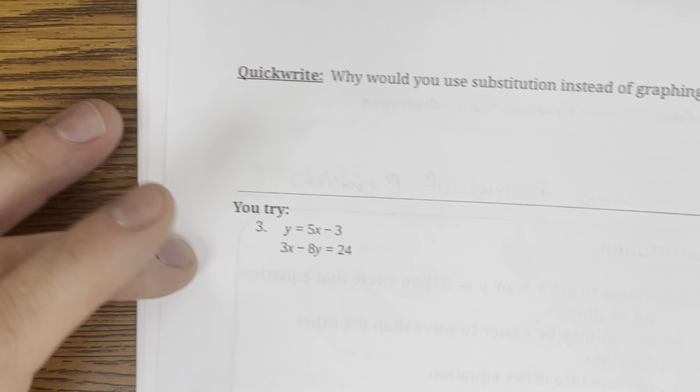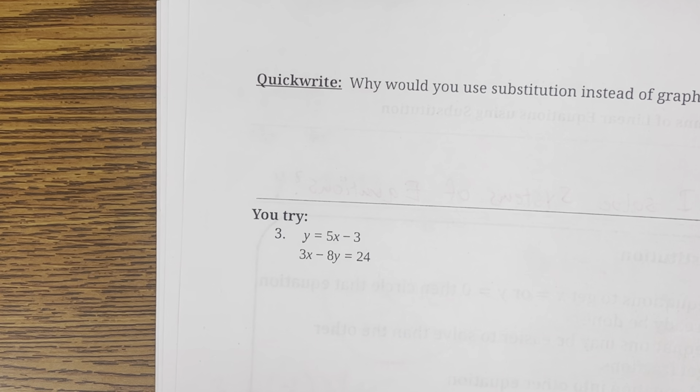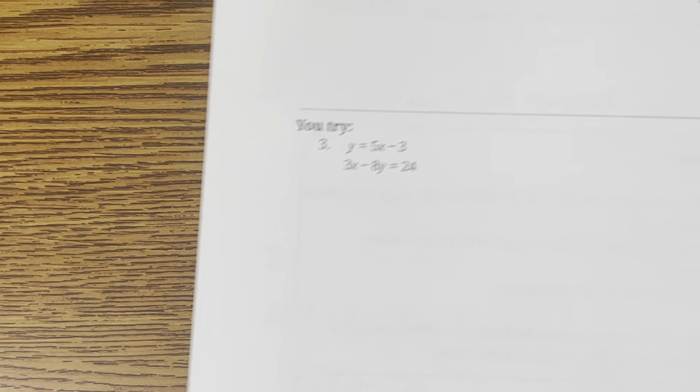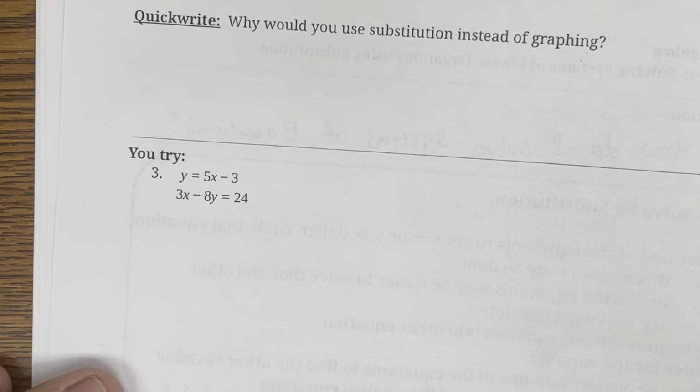So for the next few tries, my recommendation is you take a pause here, give these two a shot. If you get stuck, unpause it, and then see where you're at, all right? Okay, hopefully you had some success.